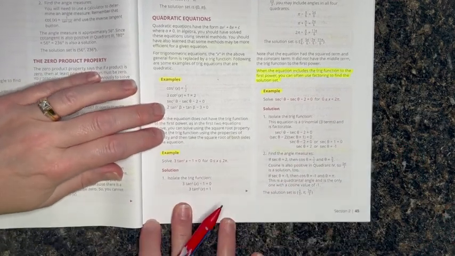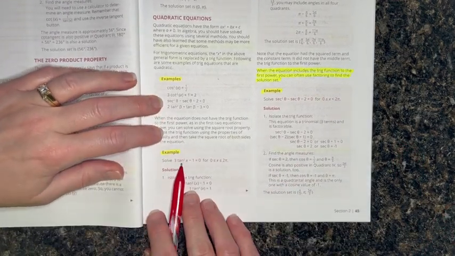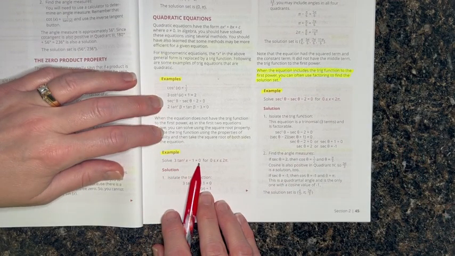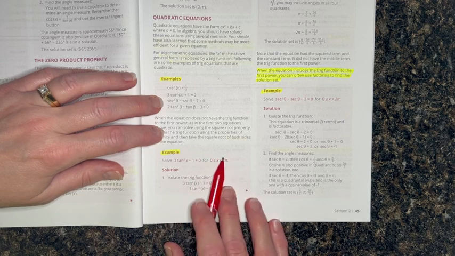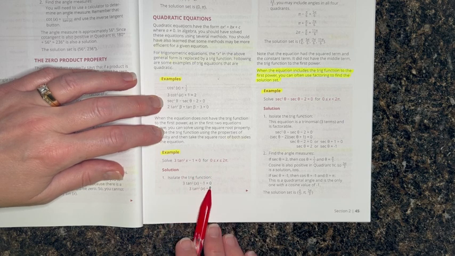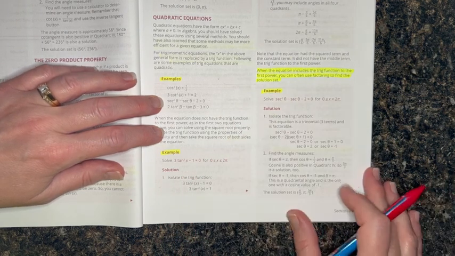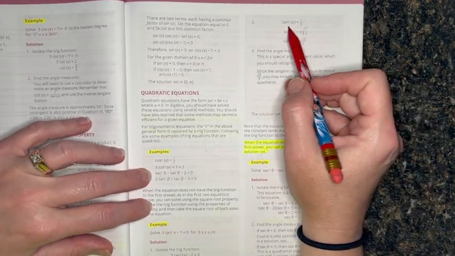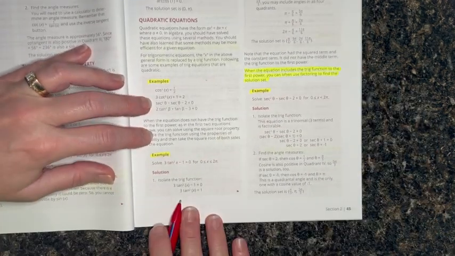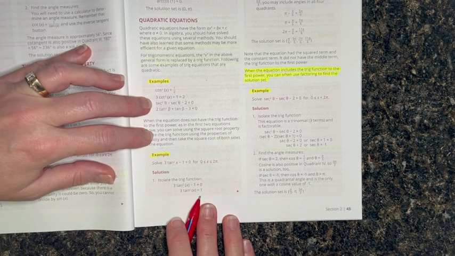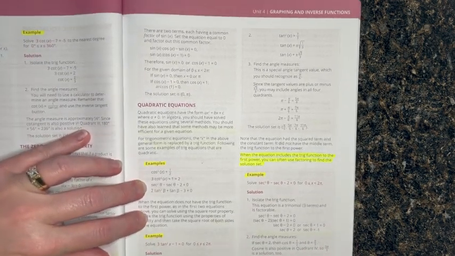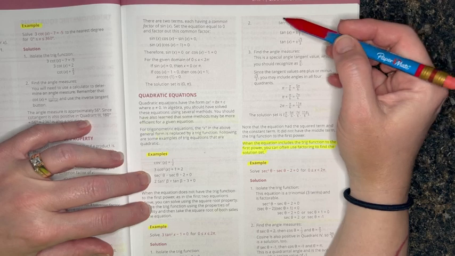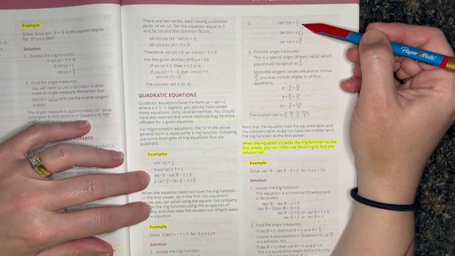Here's our example, okay? 3 times tangent squared of x minus 1 equals 0. They want radians. We're going to add 1 to both sides. Of course, it finishes on the top of the next column. Now we only had 3 tangent squared x equals 1. They divided by 3, and ended up with the tangent squared x equals 1/3.